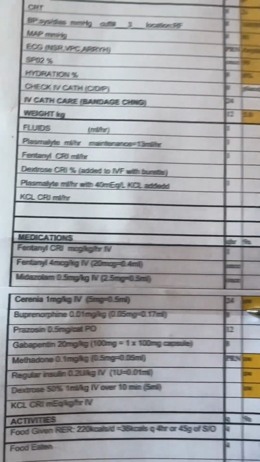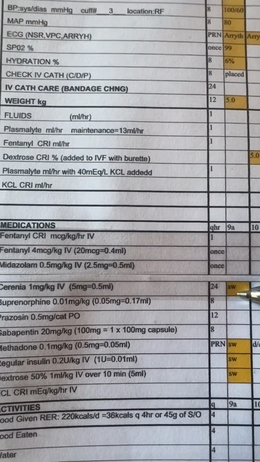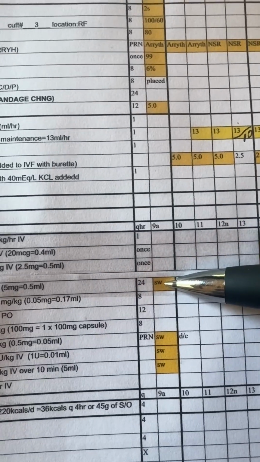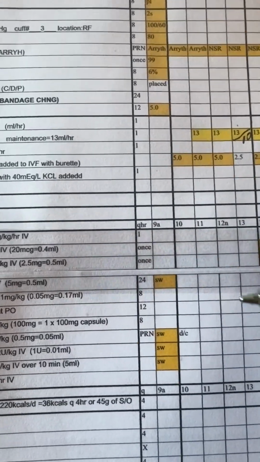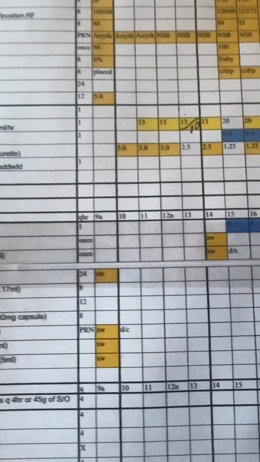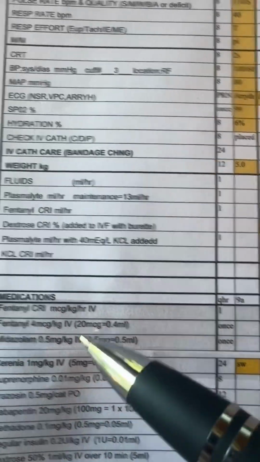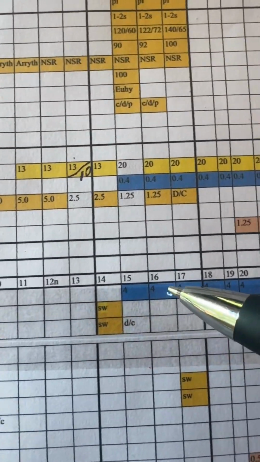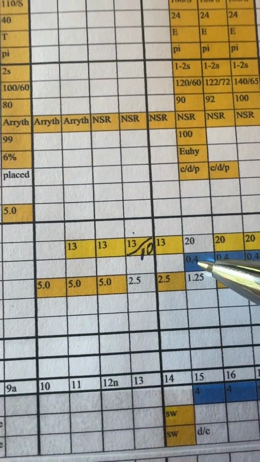So again, here, Serenia 1 mg per kg IV was given at 9 a.m. or whatever. In your medical record document, you will put the actual time. And then here for the medications that are fluids, we are putting the dosage here, but up here we have fentanyl in mils an hour.